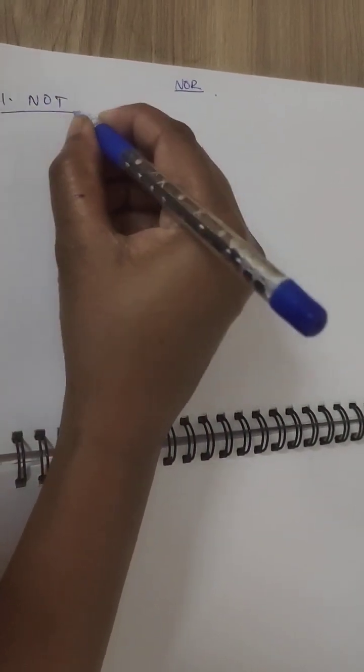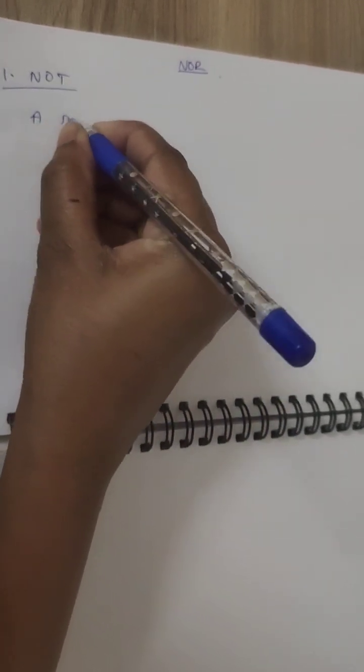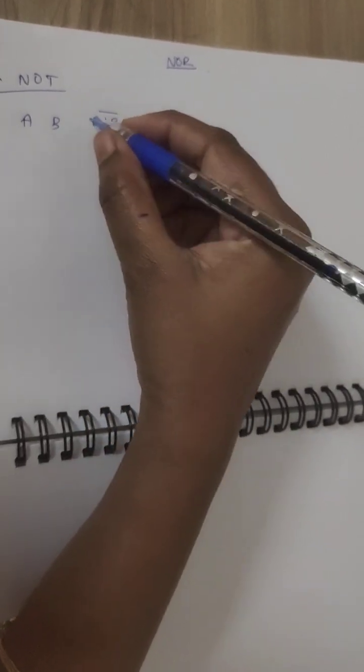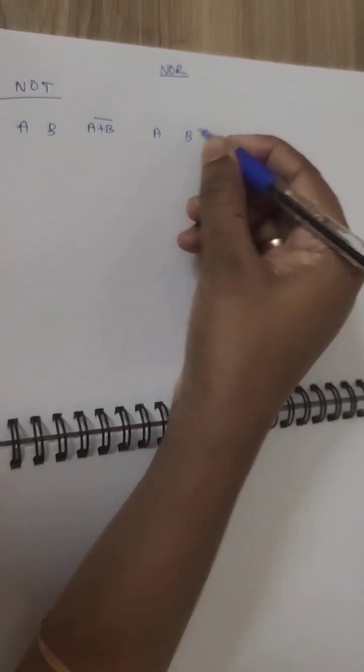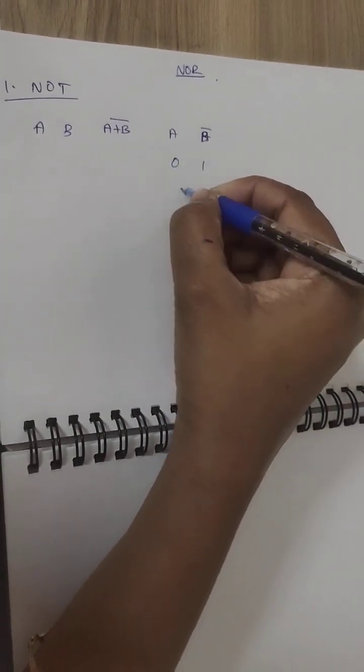Okay, first we'll start with the basic NOT gate. As we know, we'll follow the same procedure. A, B, and A plus B, the whole bar, will be our truth table, and here we'll have only one input, so A and A bar. So we'll write this truth table.